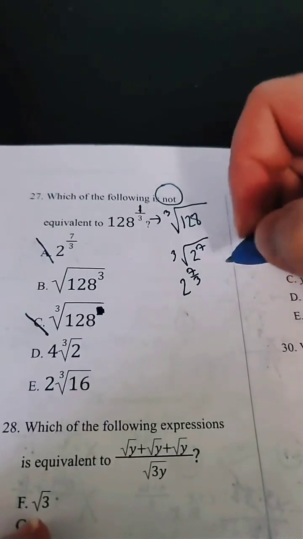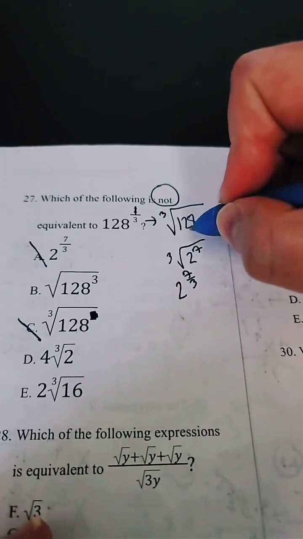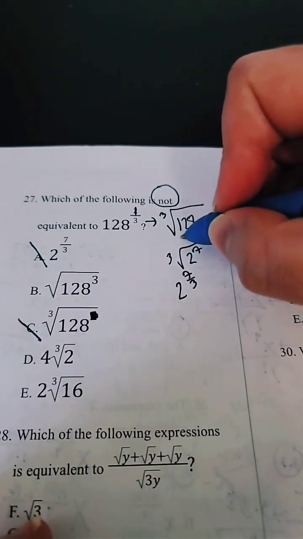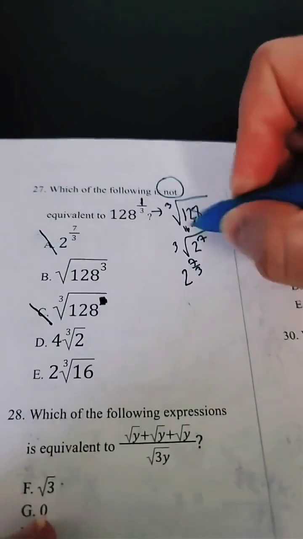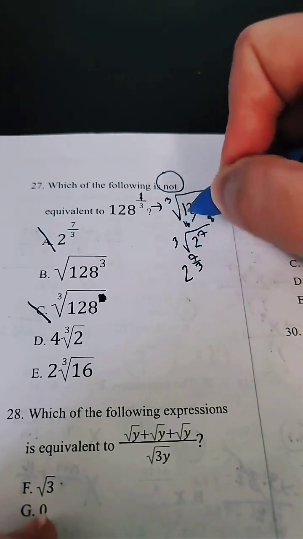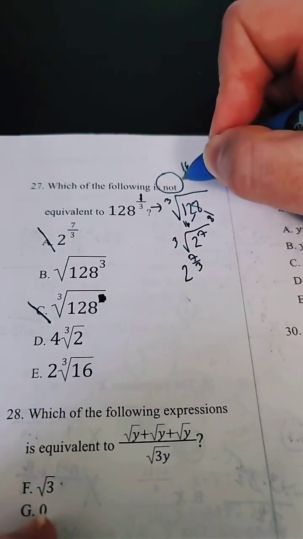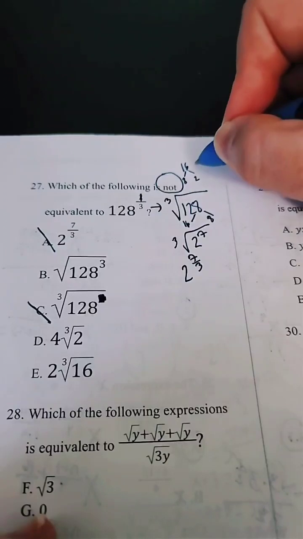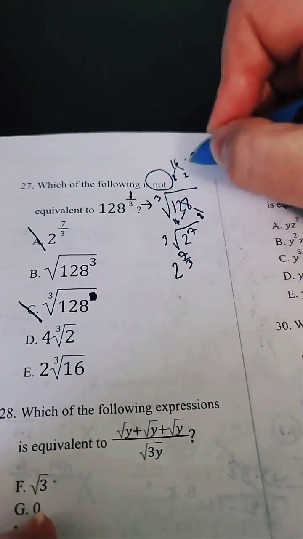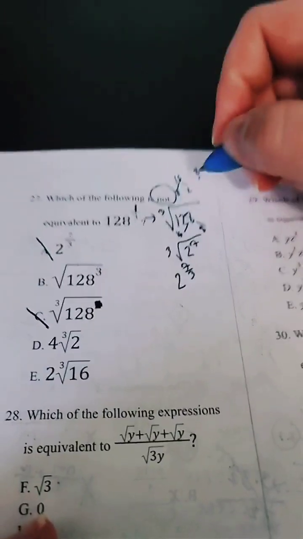So then 128, if I turn that into factors, I could say that that's 16 times 8, which means you could also turn 16 into 8 times 2. So this could be 16 is 8 times 2, and then times 8, as the cube root. So you have two 8s inside of the cube root.